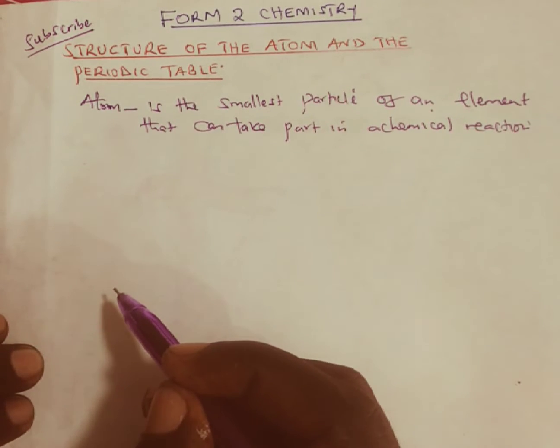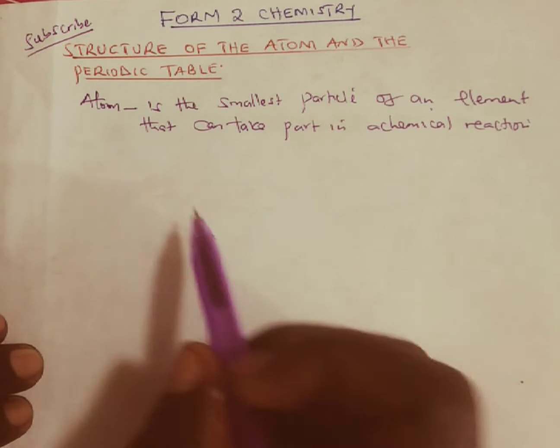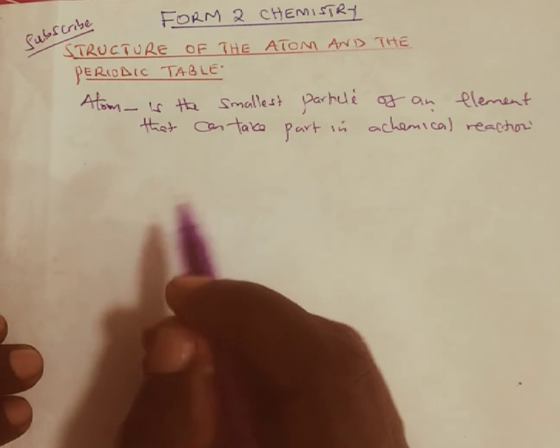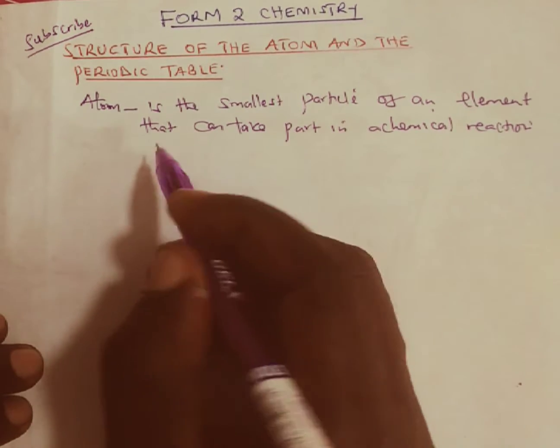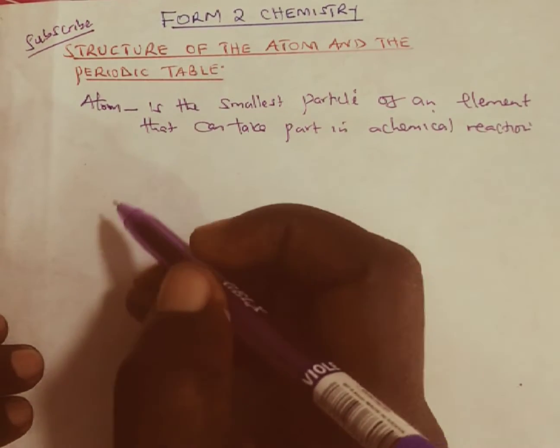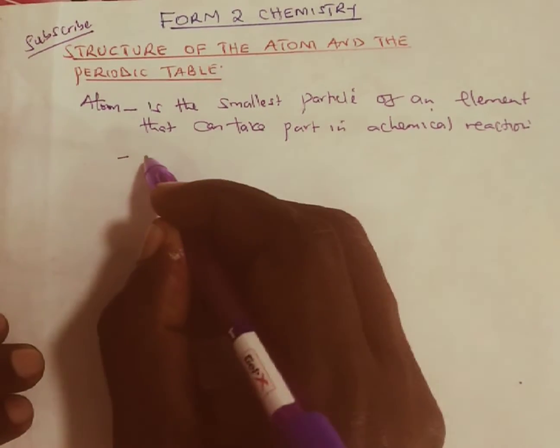These atoms are made up of other smaller particles, which are protons, neutrons and electrons.